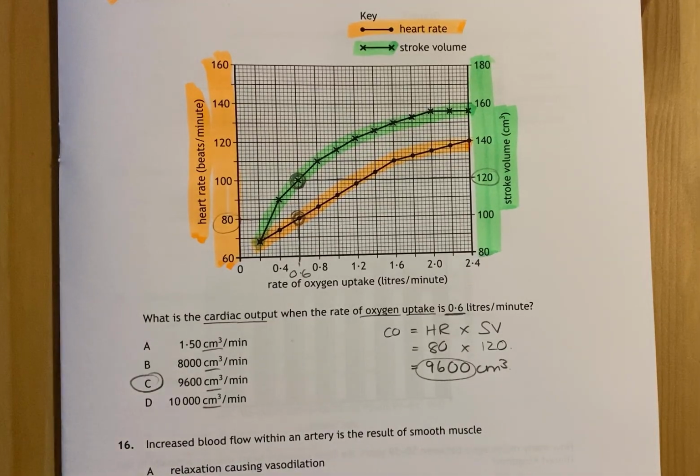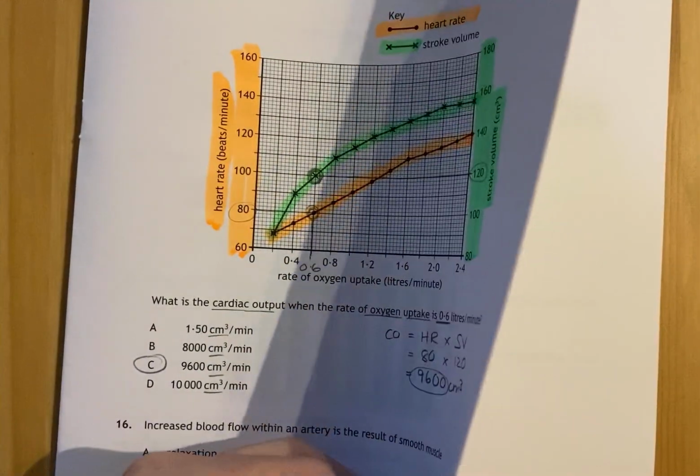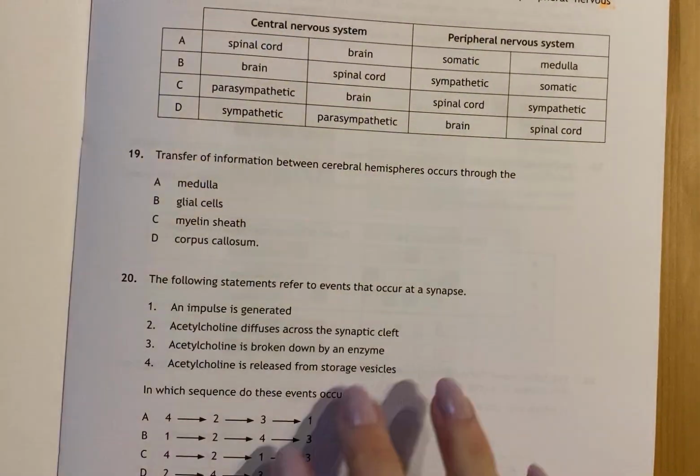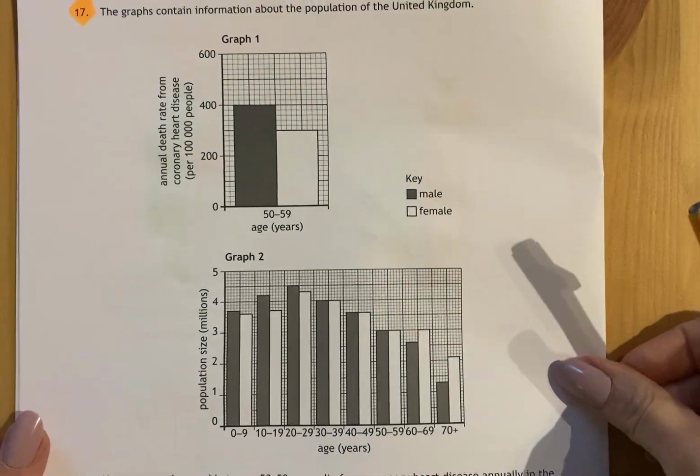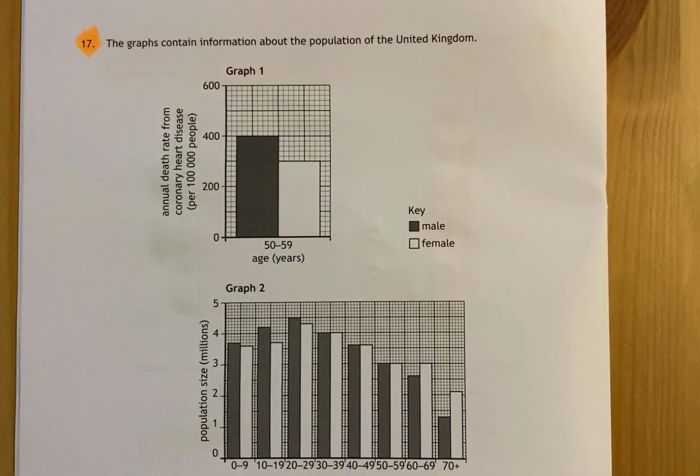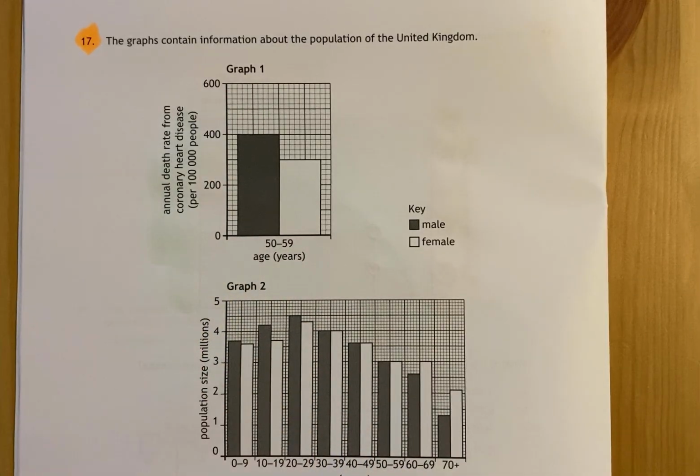Okay, so the next question I'm going to show you is question 17 of the same paper, 2019, which isn't a double y-axis graph, but it is a multiple graph question. The graph contains information about the population of the United Kingdom. It gives you in this first graph annual death rate from coronary heart disease per 100,000 people. Okay, so that value is important, it is per 100,000 people.